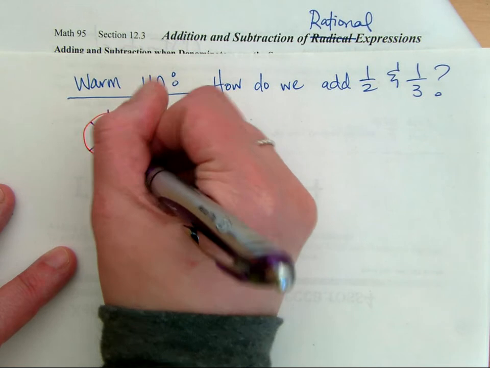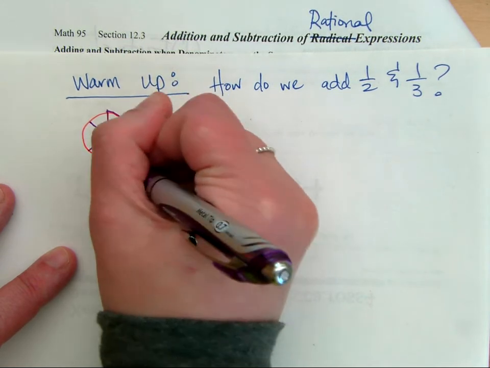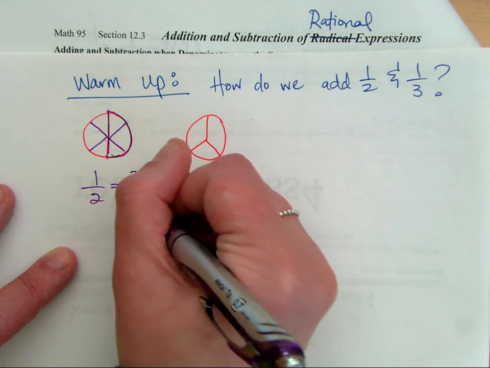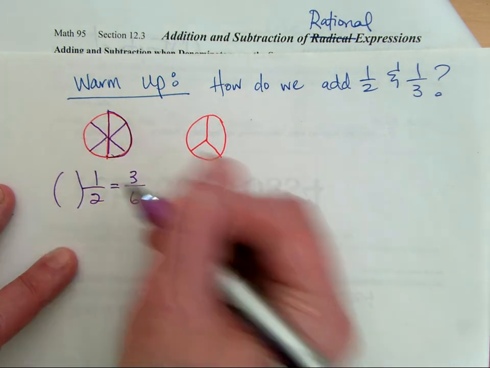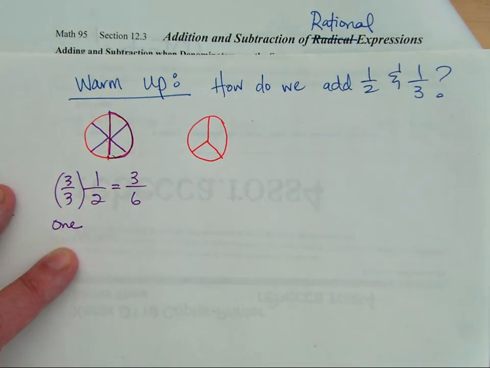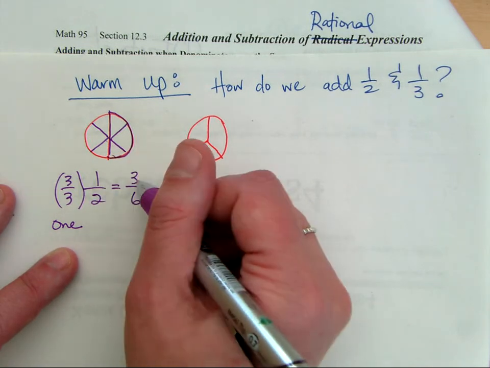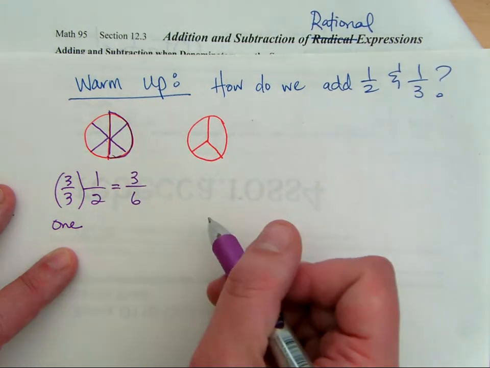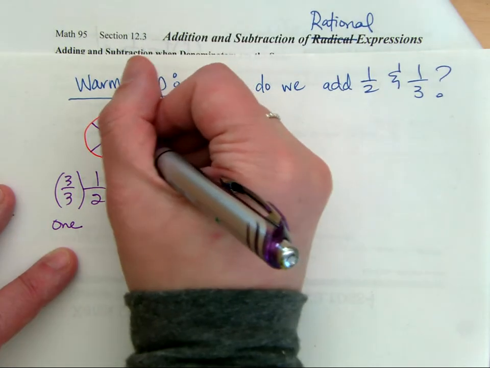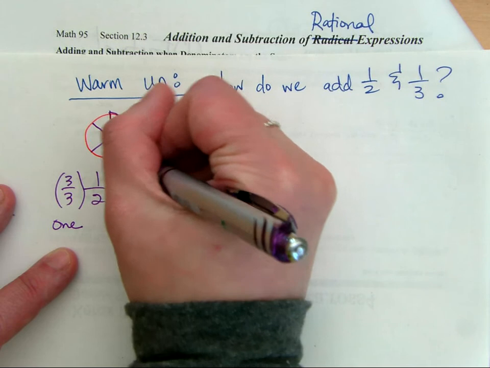If I have 1/2, how many 6ths is equal to 1/2? 3/6. And so I multiplied essentially by 3/3. I multiplied by 1 whole, right? So I didn't change the fraction. I mean, I changed it to a different kind of fraction, but I didn't change the value of the fraction. It's equivalent. So 1/2 is equal to 3/6.